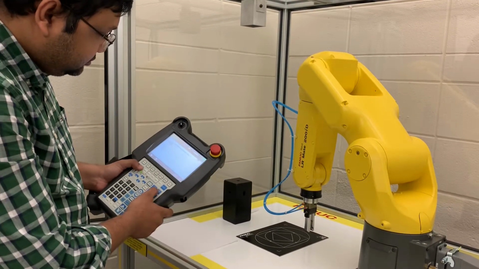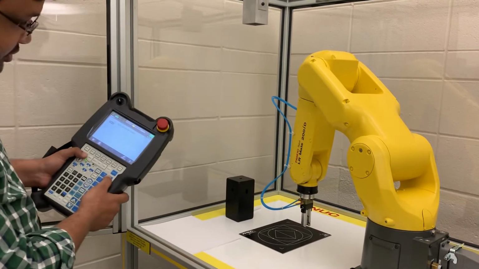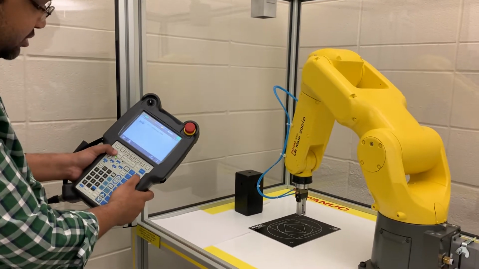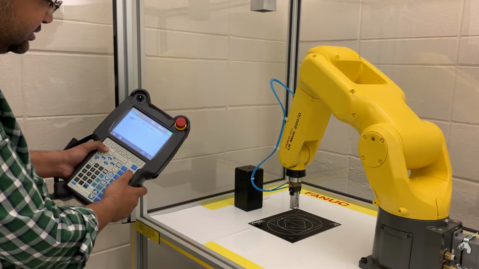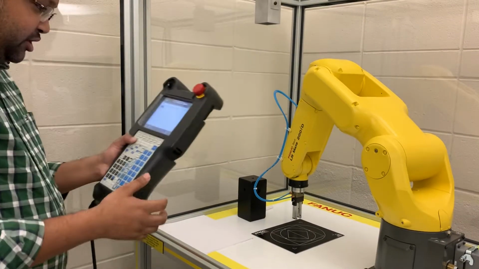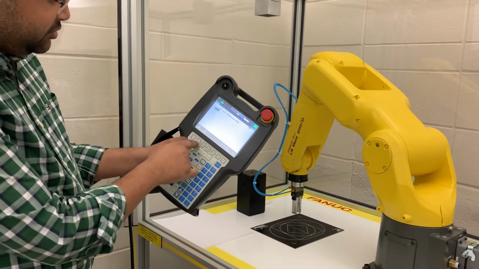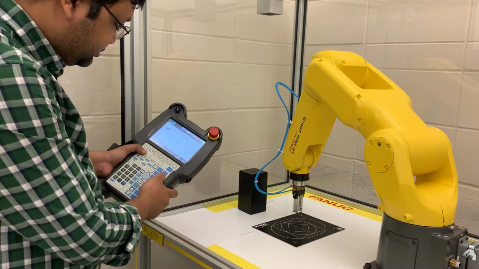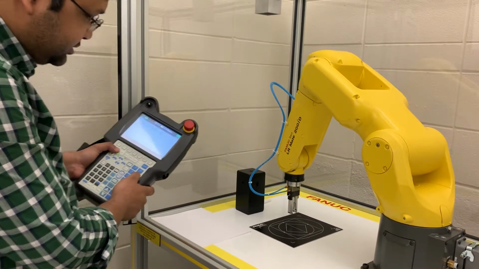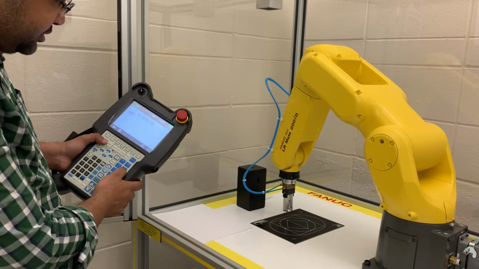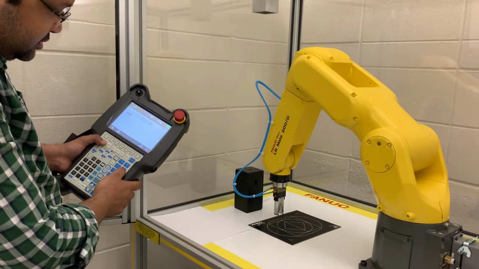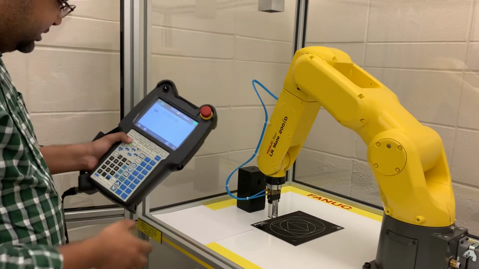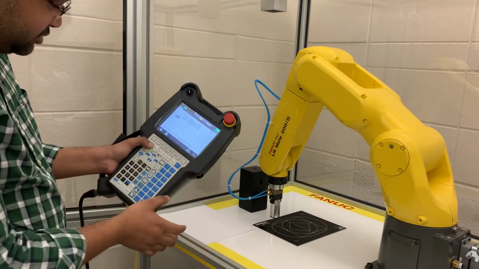Okay, so it's moving to another point with the positive x-axis. Okay, let's say this is the second point. So I'm going to record this point again with the F1 button. Then I'm going to move to another point, the point 3. This is point 3. Okay, it's already there. So now this is the third point.